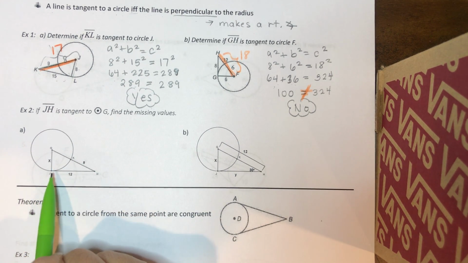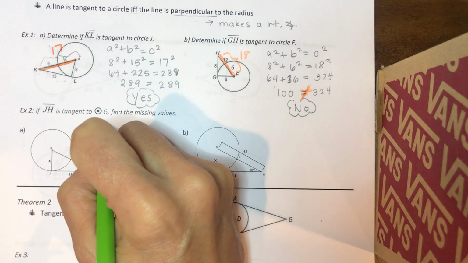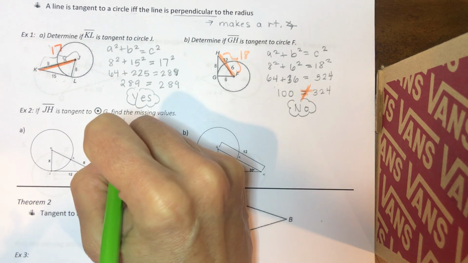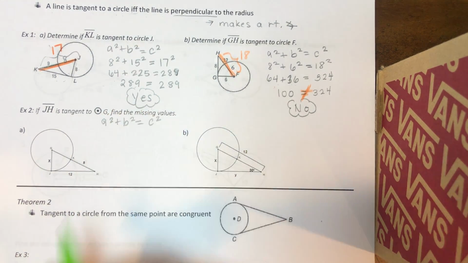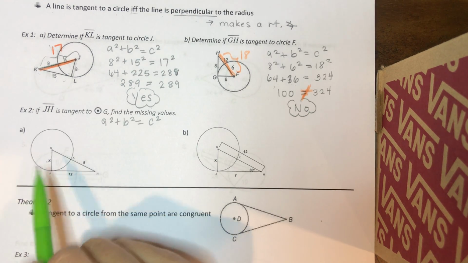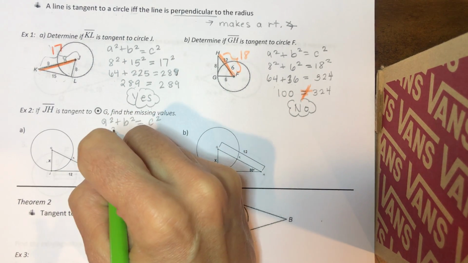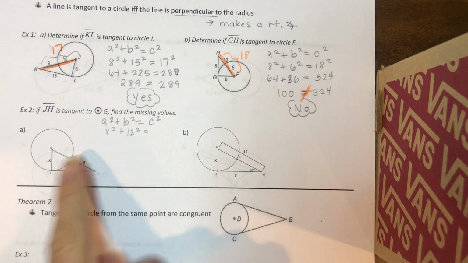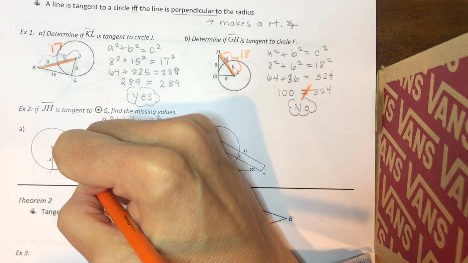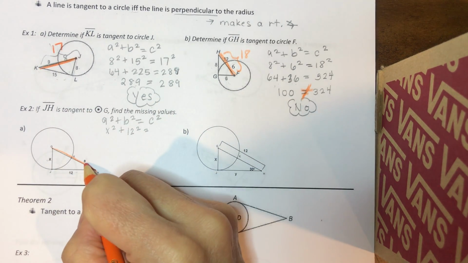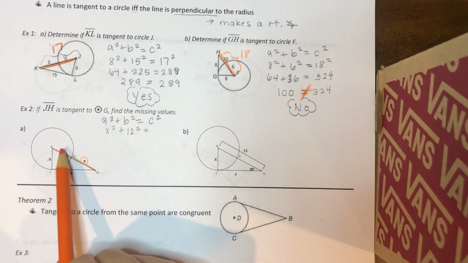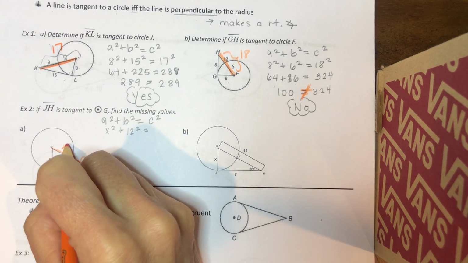Let's look at A. We can still set up the Pythagorean theorem here. A squared plus b squared equals c squared. A and b are going to be our x and our 12. X squared plus 12 squared equals, now this is our hypotenuse, GH. From K to H is 8. GK is a radius. This radius is X.